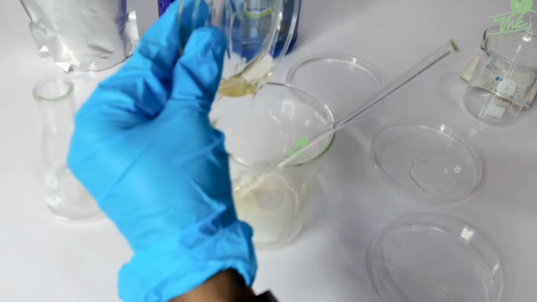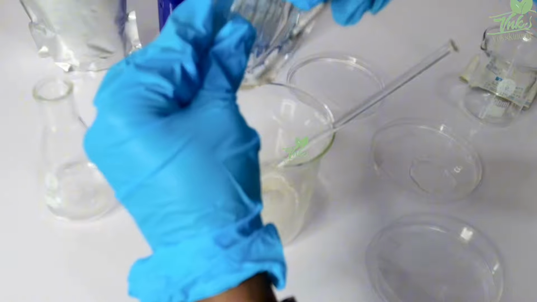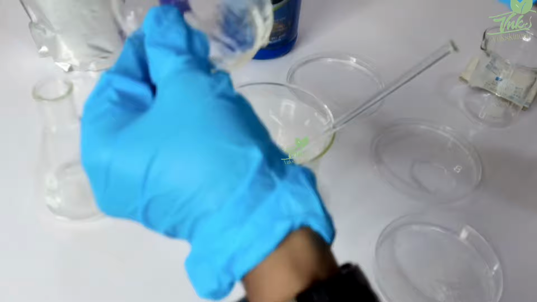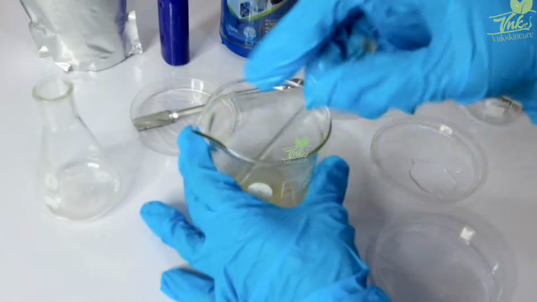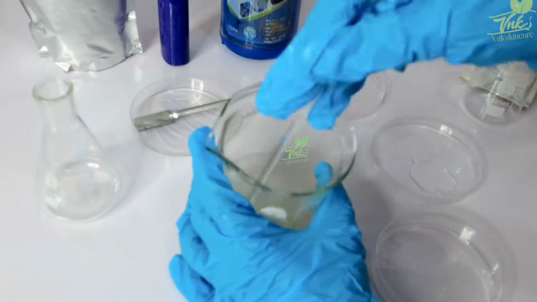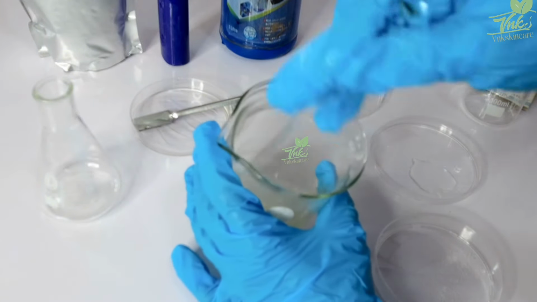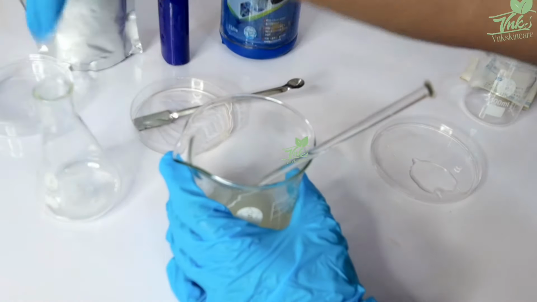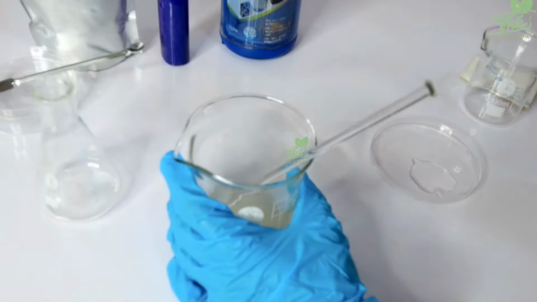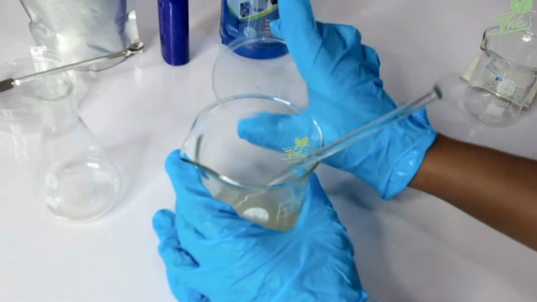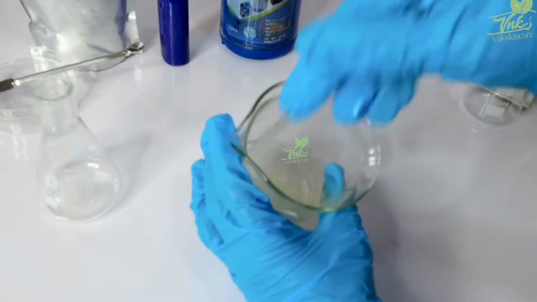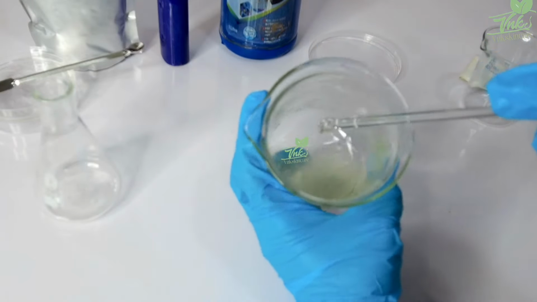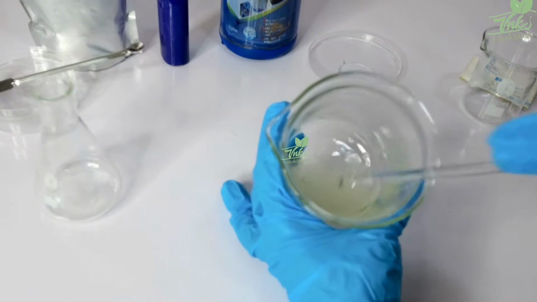Scoop everything in. Then mix it properly. Remember, we have made use of this and this. So we have our preservative sitting and waiting for us. You can see the way it is. So this is how it's supposed to come up.